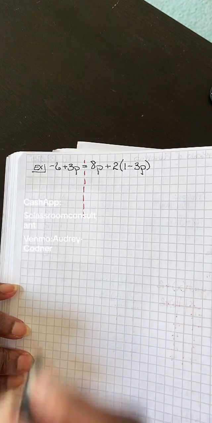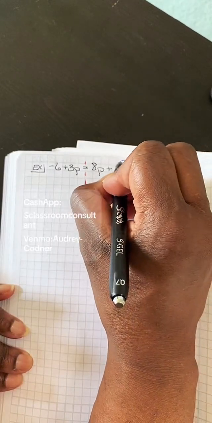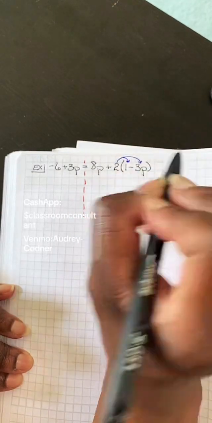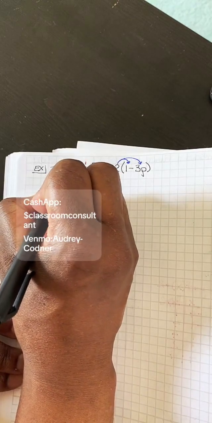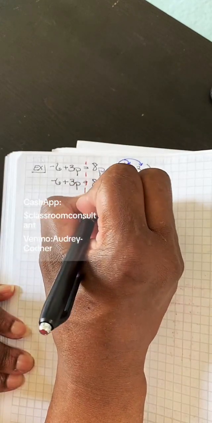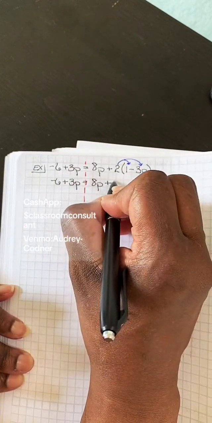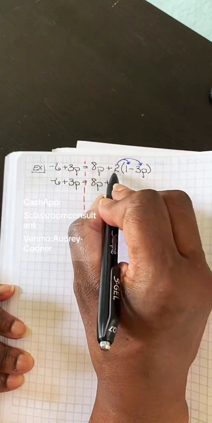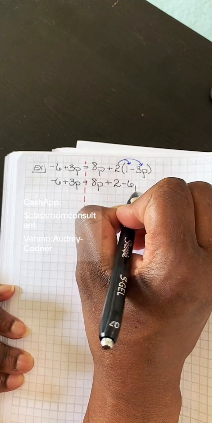Caden loves to distribute this too. Yep. So we're going to distribute everything inside this parenthesis by the 2. So that means we have over here our negative 6 plus 3p equals 8p plus 2 times 1 gives us 2. And 2 times negative 3p gives me negative 6p.